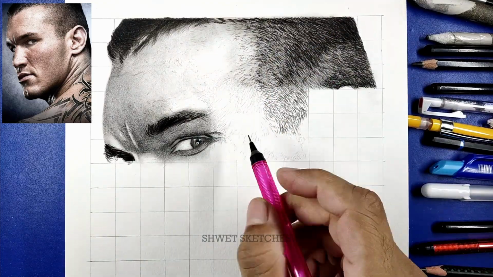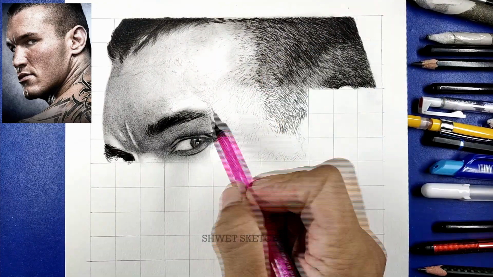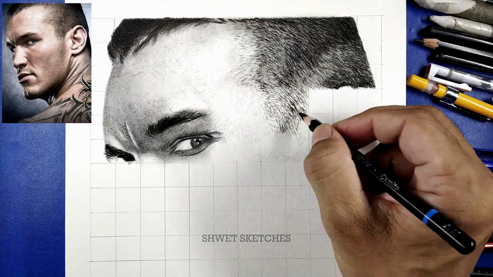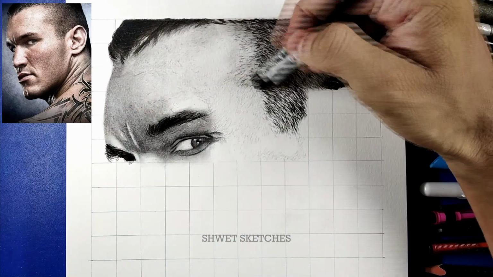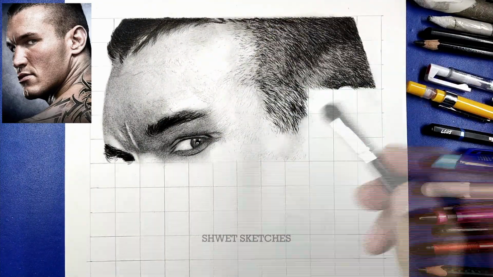So this is the second part of sketching Randy Orton, and basically we are going to focus first on the eyebrows of Randy Orton, then second the eyes, and then finally the skin texture. So let's just start with making the eyebrows of Randy Orton.